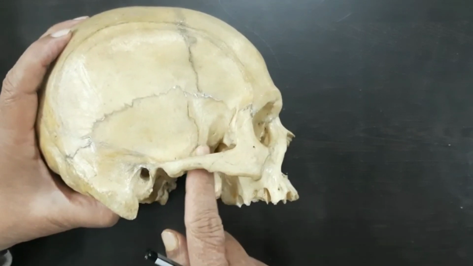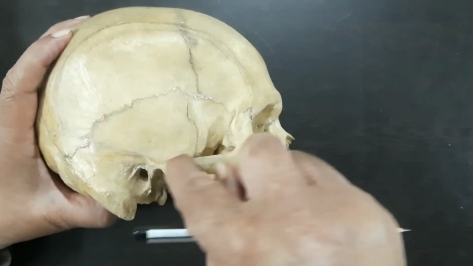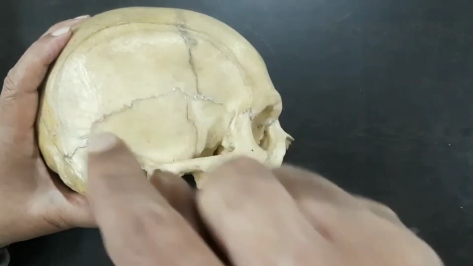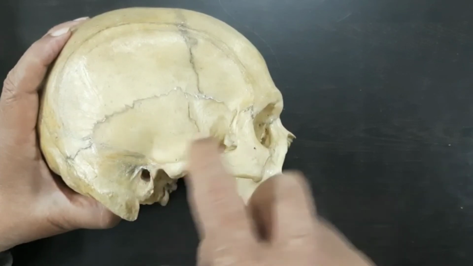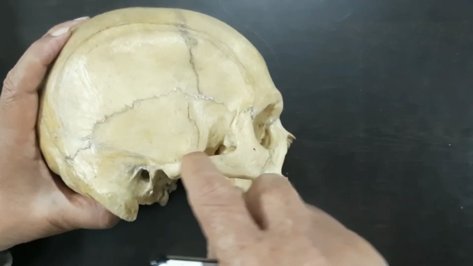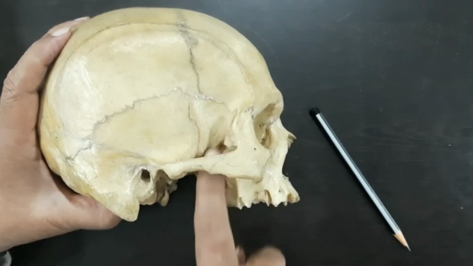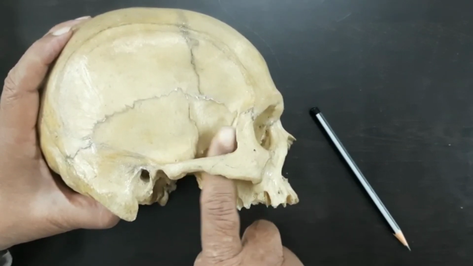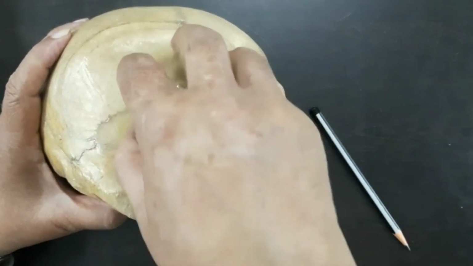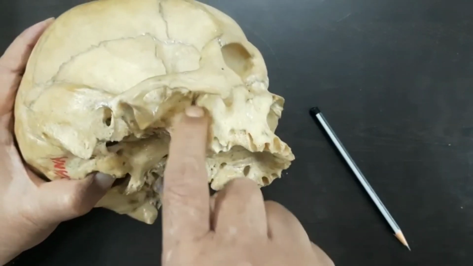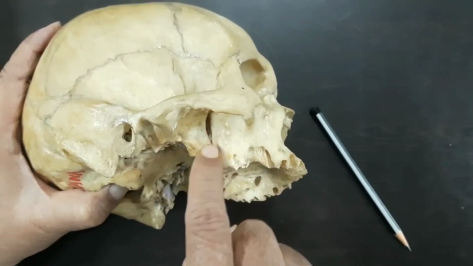Between the infratemporal crest, which is the medial and inferior boundary of the temporal fossa, and the superior border of the zygomatic arch, which is the lateral boundary, a finger can pass. Through this gap the temporal fossa communicates with another fossa, the infratemporal fossa.